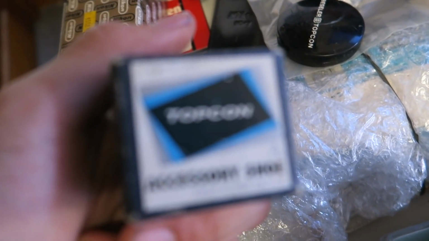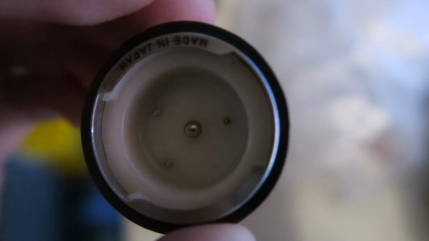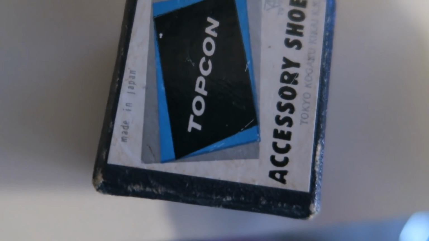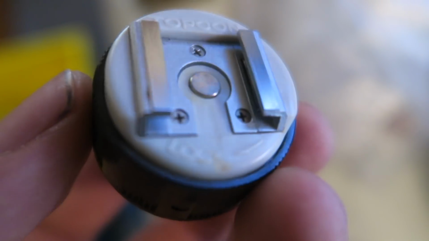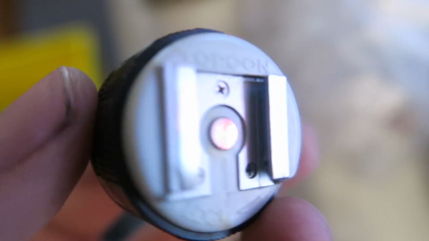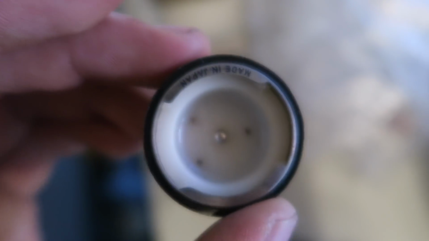Let me take this out of the box quick. Oh yeah, I forgot. We actually have had one of these before. This is the Topcon official accessory shoe in the original box. Not new old stock, I don't think. There's some scratch marks on the little flash post right there. I'll look at it a little bit closer. But I think we sold our last one for at least 50 bucks, if not more.